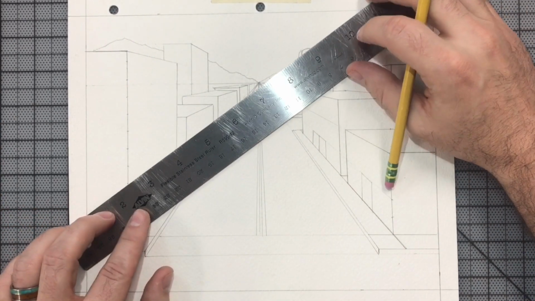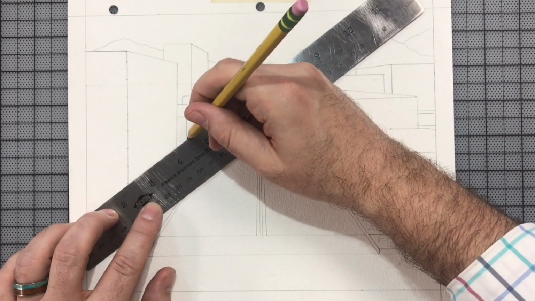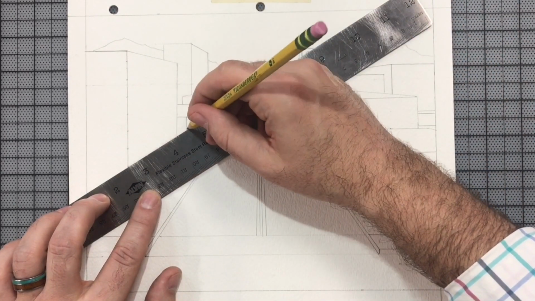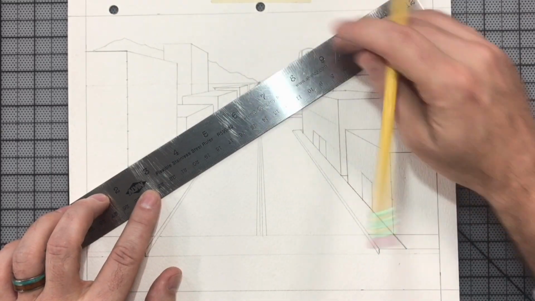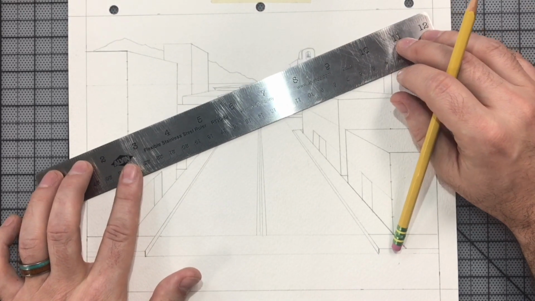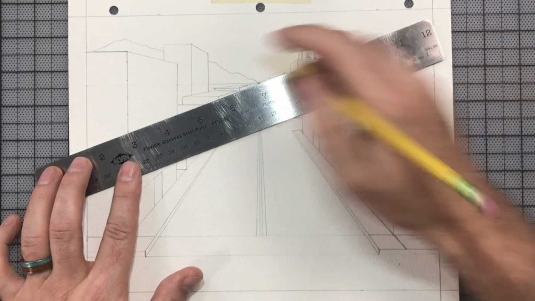Now for the windows. I can align my ruler with the vanishing point and all the measurement marks I made earlier and lightly draw lines from the measurement marks to the vanishing point in order to create the tops and bottoms for all of my windows.